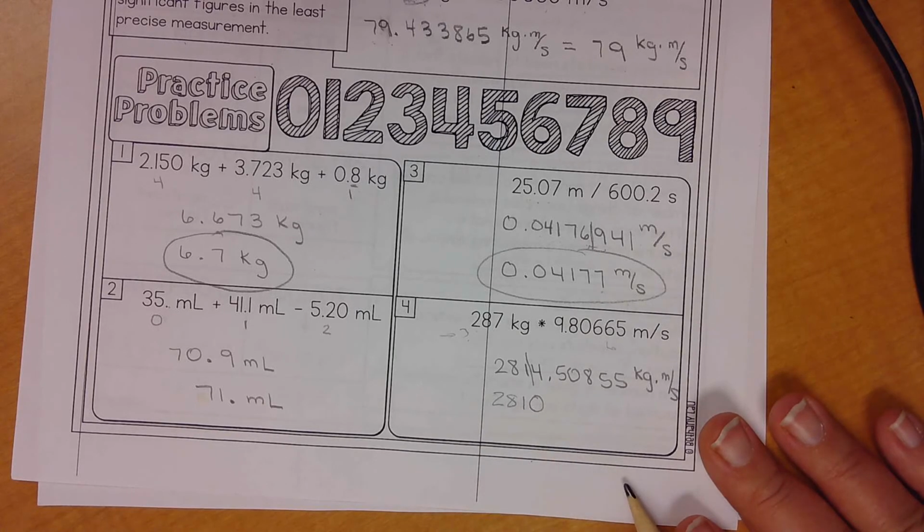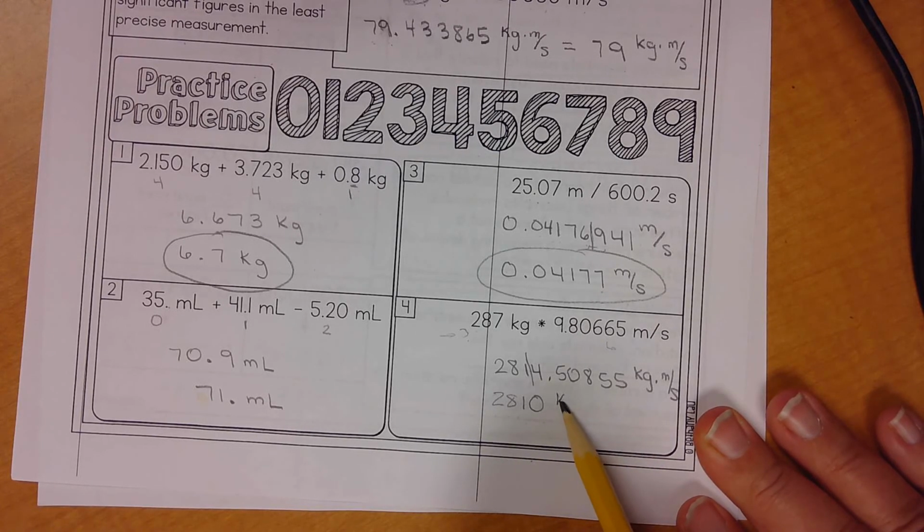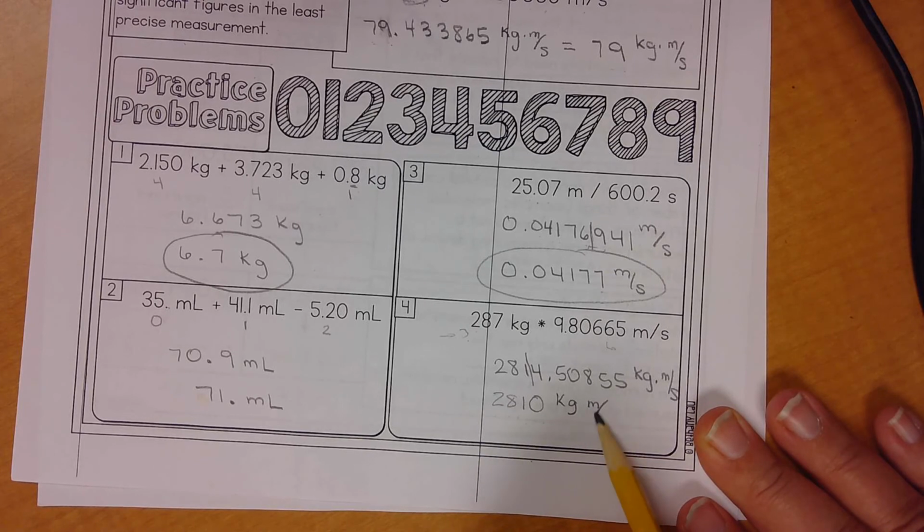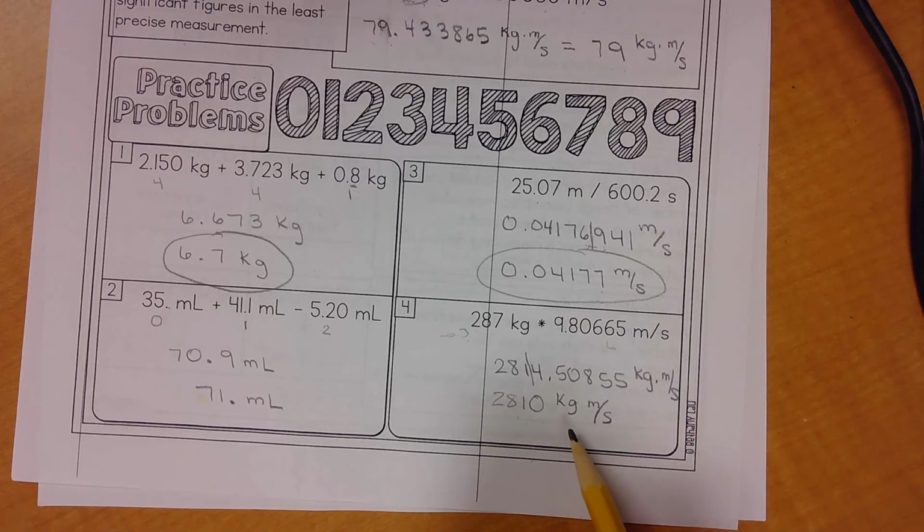So what I have to do is put a 0. So that 0 holds the place, so we're still 2,810 because we rounded, but there are only three significant figures in my answer. So as you're working through those, remember that if you get to that point, the 0 is a good placeholder. So I have the same number, 2,800, but it only has three significant figures.